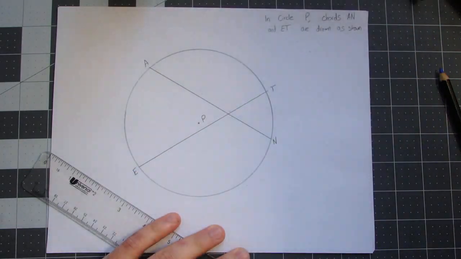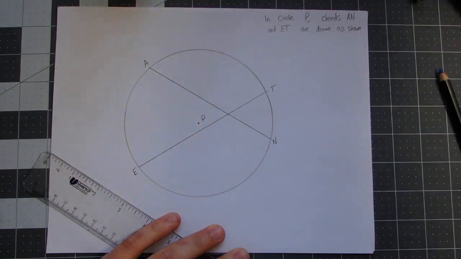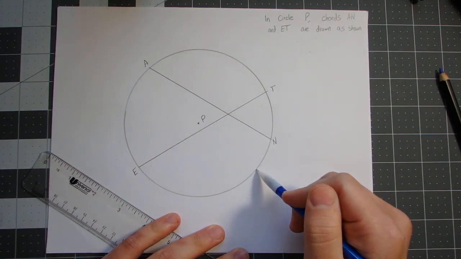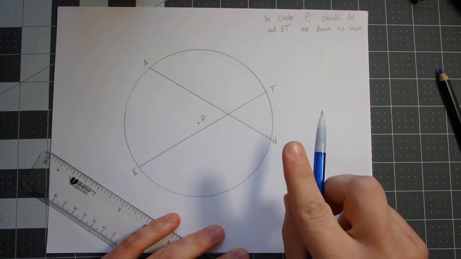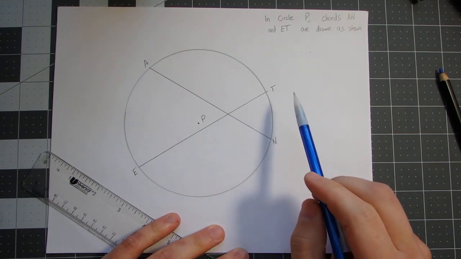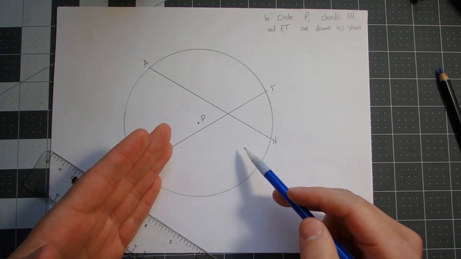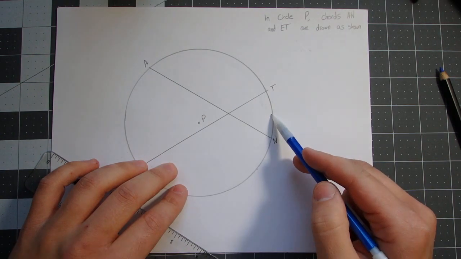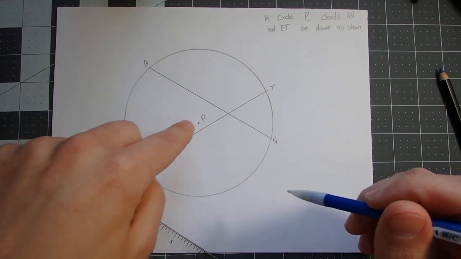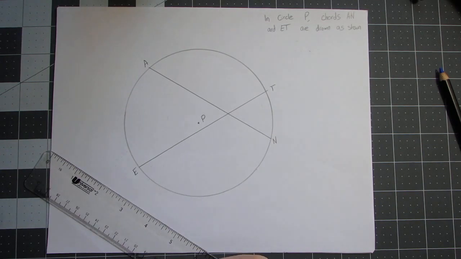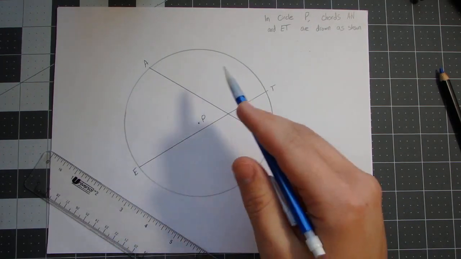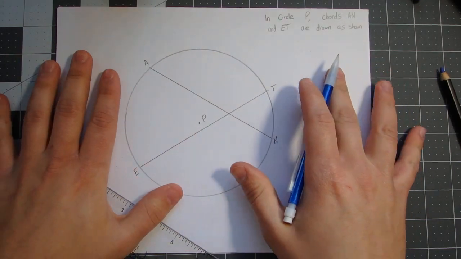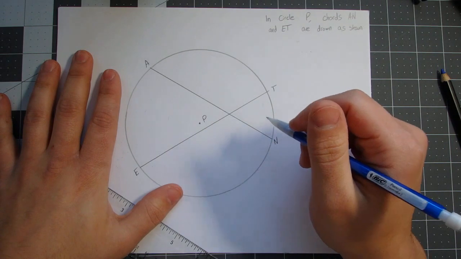Immediately, are these chords intersecting at the center? No. Are they intersecting on the circle? No. They're not central angles. They're not inscribed angles. They're something different. I can have angles whose vertex is here, or here, or here, right at the edge, or right near here. But if they're not on the center and they're not on the circle, they are interior angles, or angles inside the circle, and they have their own separate rule. Just to give you a sense of why these are a little bit more complicated.